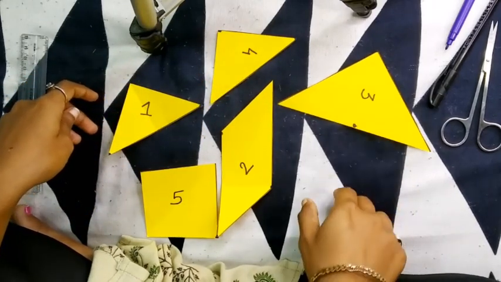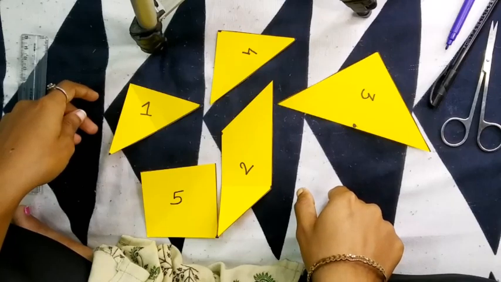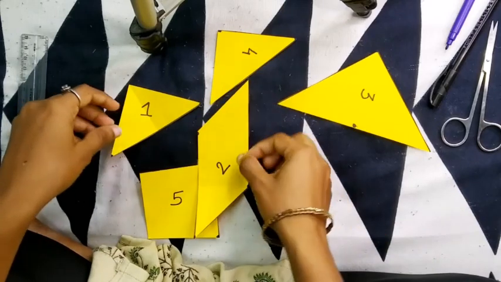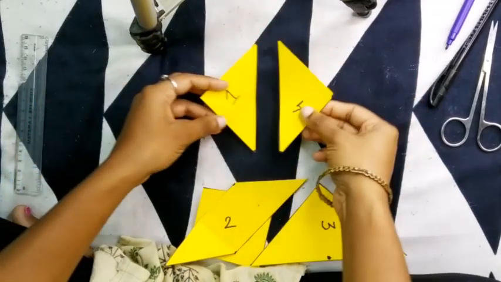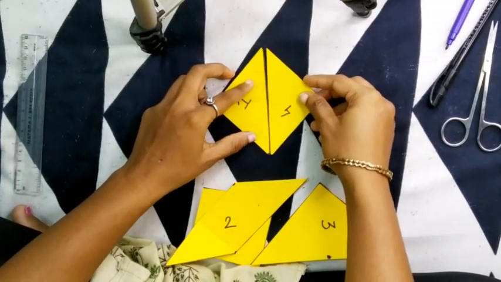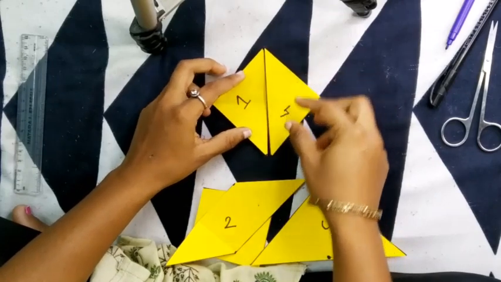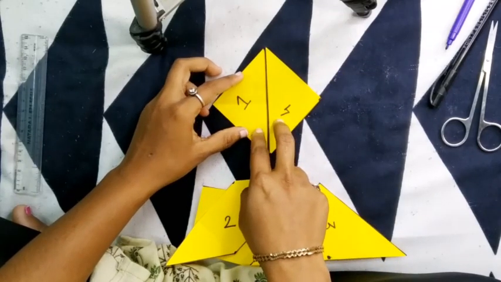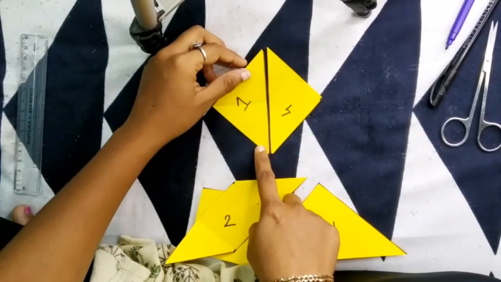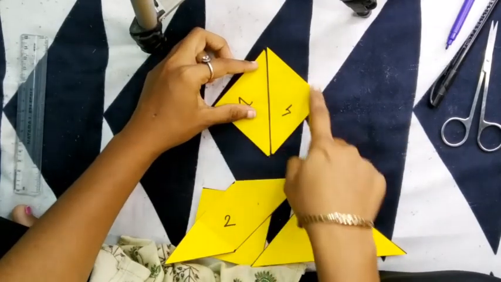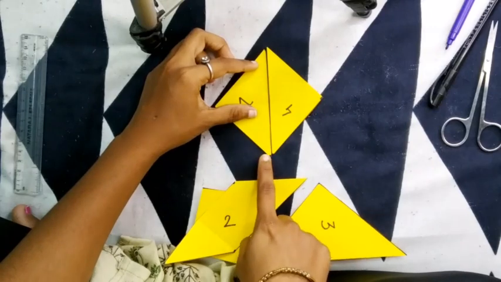Can we join 2 of the triangles to make a square? If we join these 2 triangles, we will get a square. So, your answer will be yes. We can.